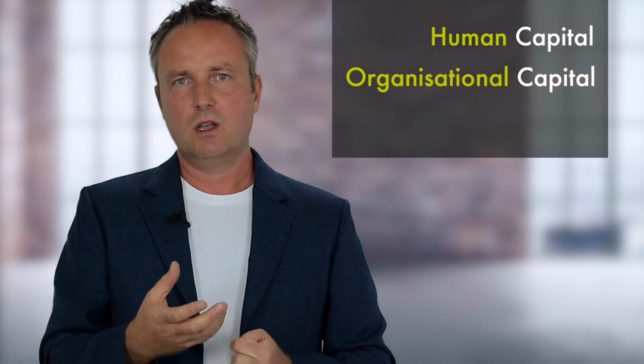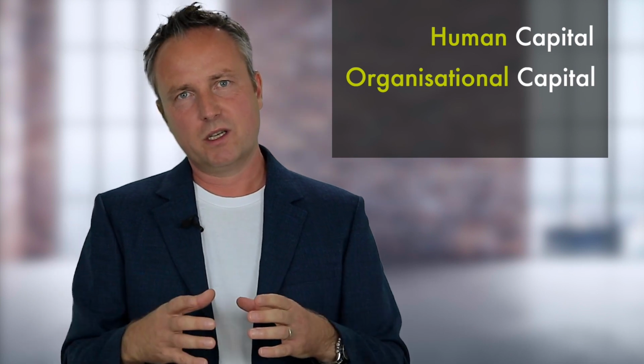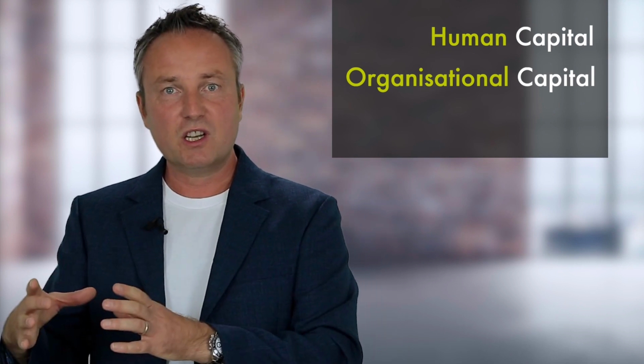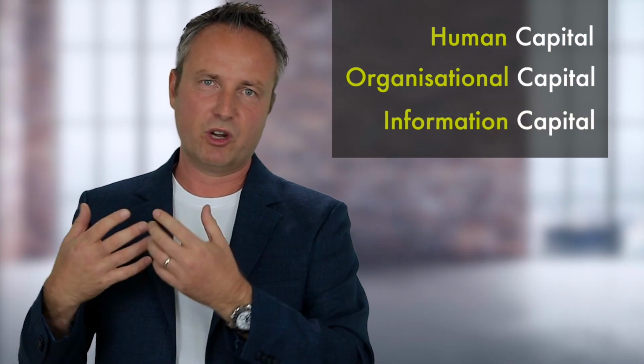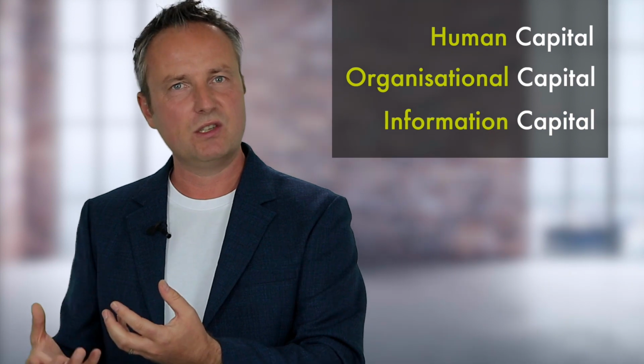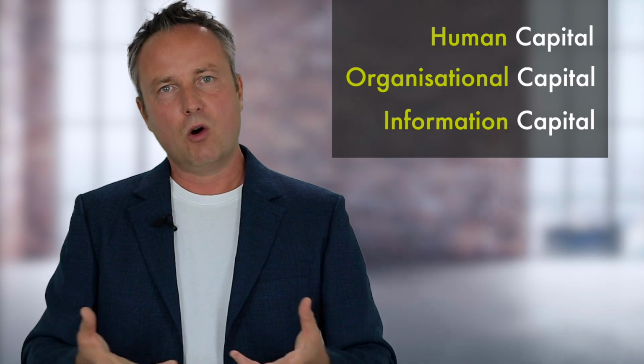So this relates to your people, the people in your business, the employees. You explore, have they got the right skills, the right behaviors, the right attitudes. The second lens is where you look at your organizational capital. So something like your leadership style, things like your organizational culture. And the third lens is to look at your information capital. So do you have the right data in place, the right IT systems and networks? And hopefully they will lay the foundation of your business.